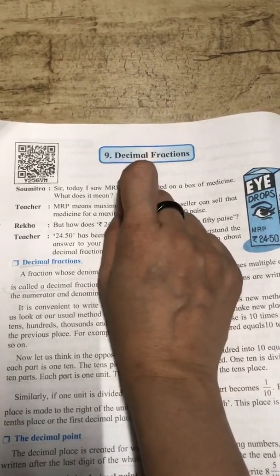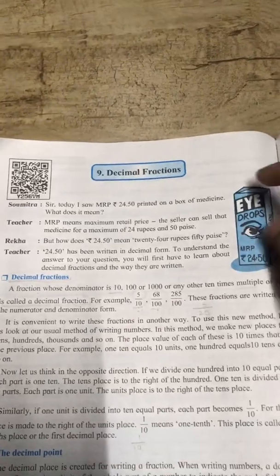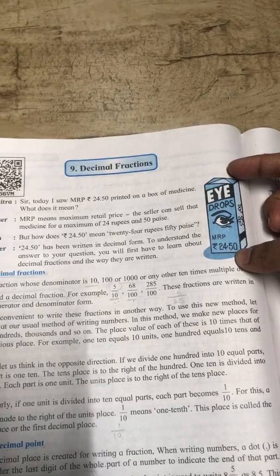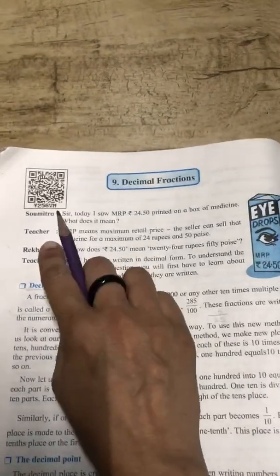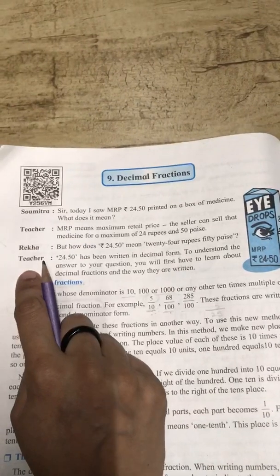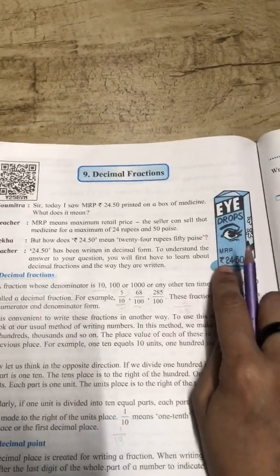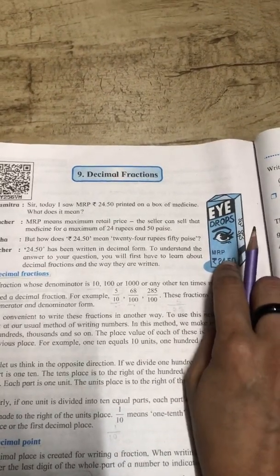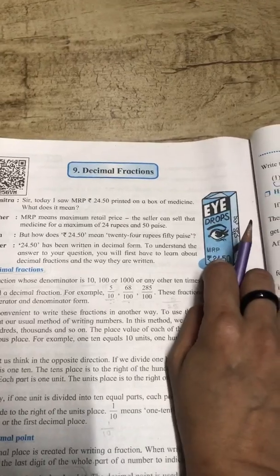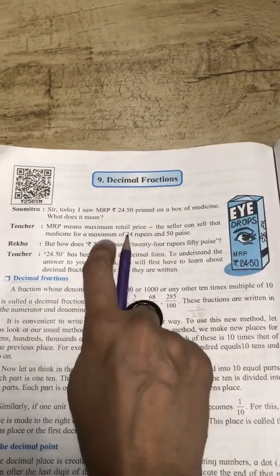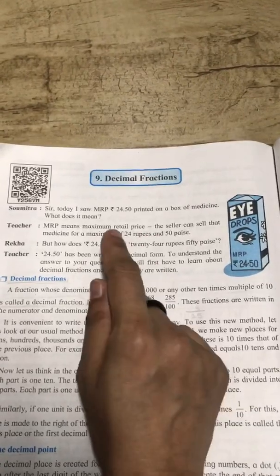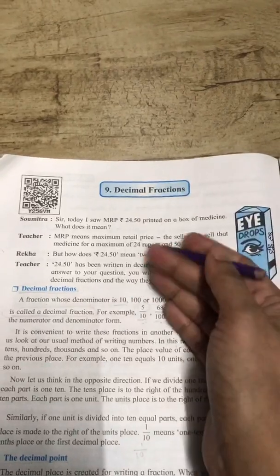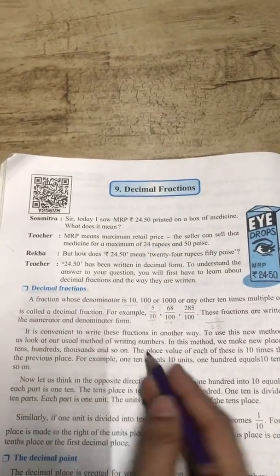What does decimal mean? Okay, so now here they have given a small picture of an eye drop medicine box, whose MRP is 24. Here there is a class discussion between the teacher, Sumitra and Rekha about why it is written as 24.50. What does 24.50 mean? What does this point mean? Basically it is a decimal thing. It is called a decimal point. Here the teacher is telling that to know more about decimal fractions, you need to know what a decimal fraction is.